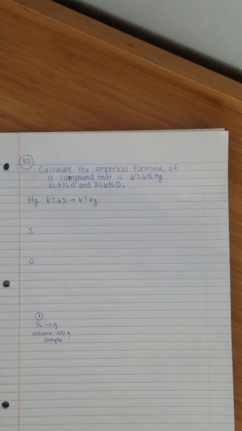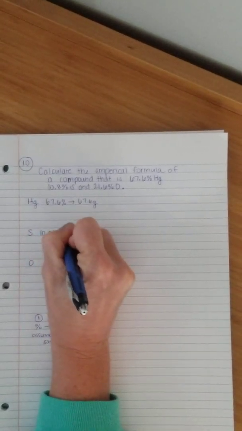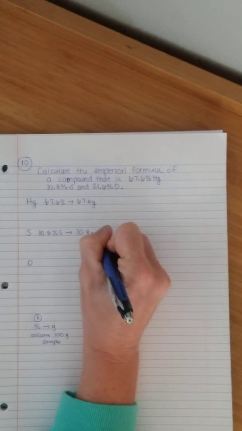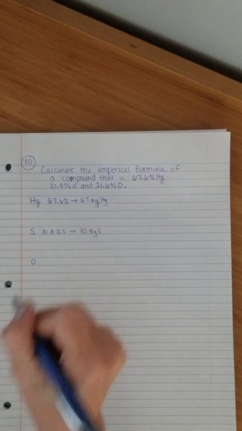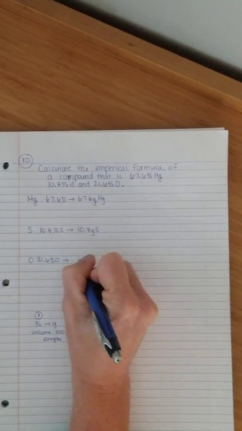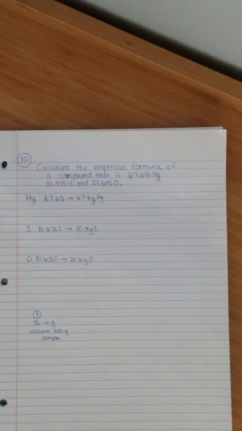So we do the same thing for sulfur. 10.8% sulfur becomes 10.8 grams of sulfur. This is for mercury. And then for oxygen, 21.6% becomes 21.6 grams of oxygen.